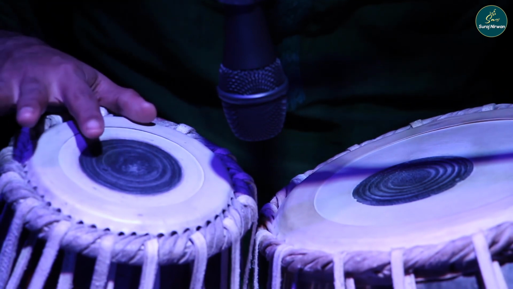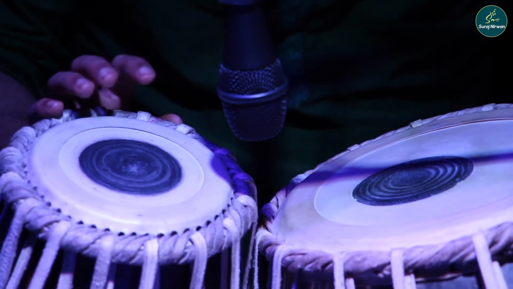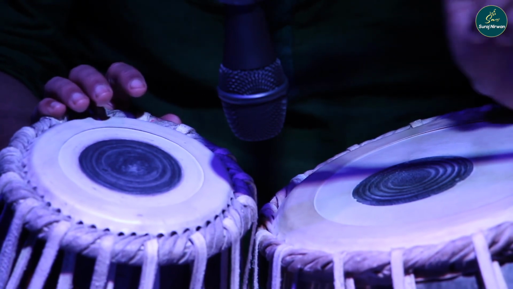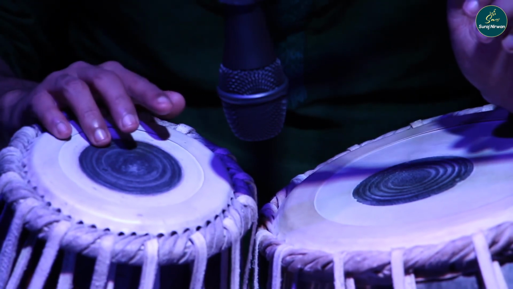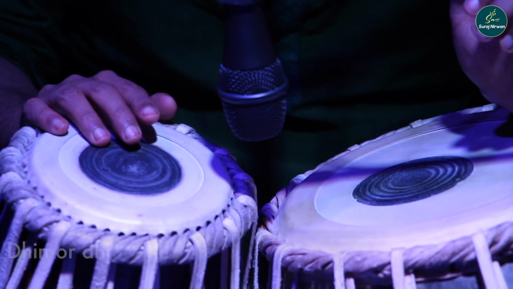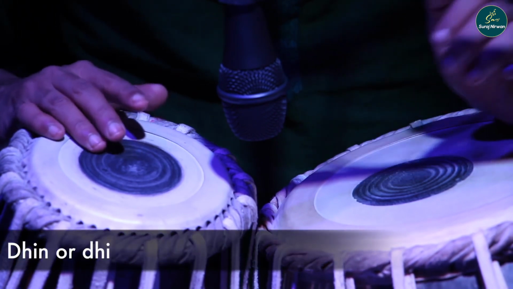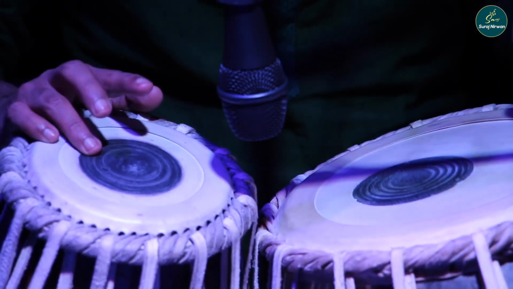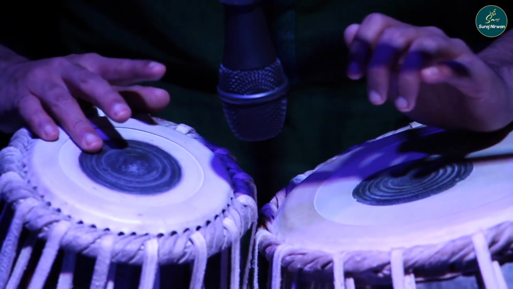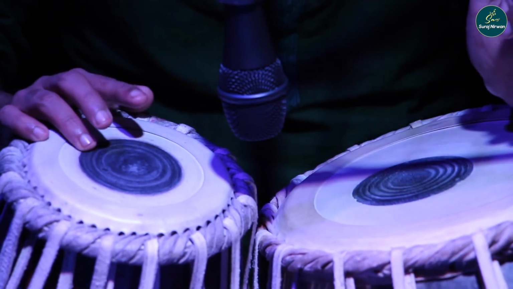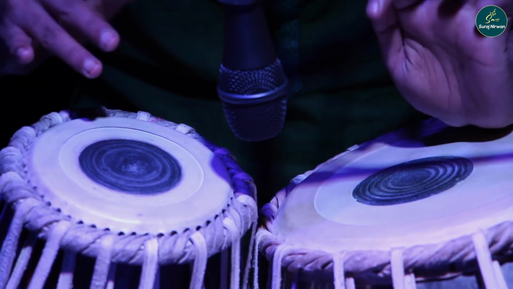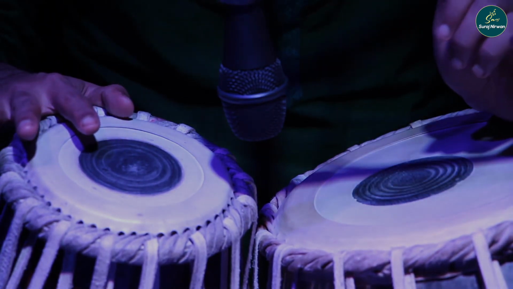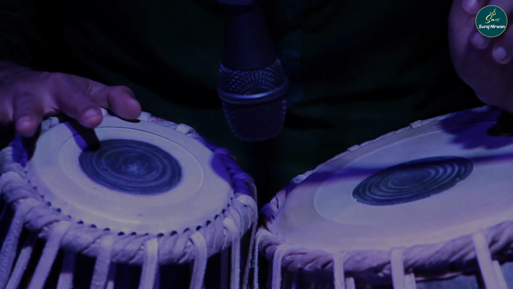Now, if I add the baya again, with these two notes, it will become dhin or dhi. Dhin, dhin, dhin, dhin.